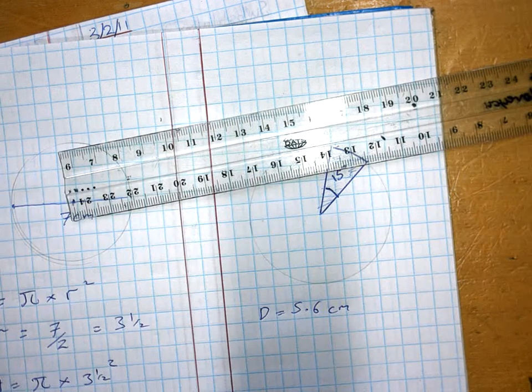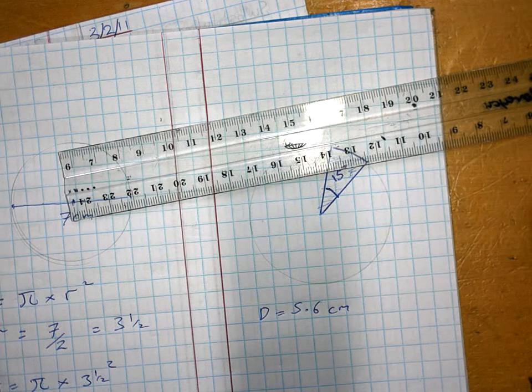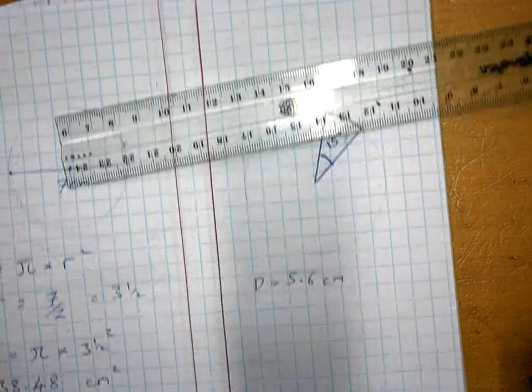Please note that in exams you're allowed a 1 millimeter check. So if you look at this video and go, oh no, it's not quite right, it's 5.7. Well, I'm allowed 1 millimeter. Give me a break. Okay.